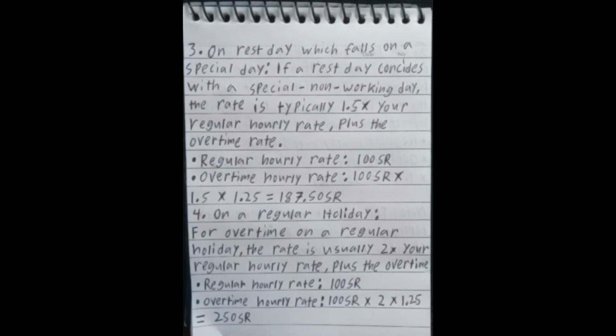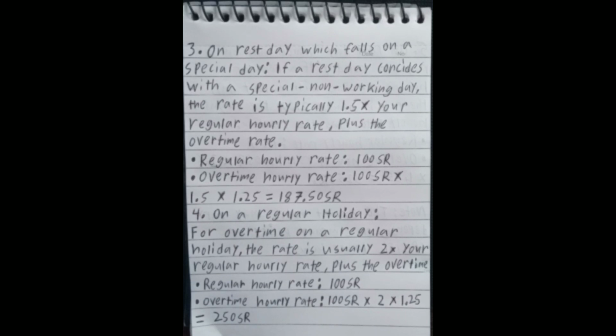Fourth, on a regular holiday. For overtime on a regular holiday, the rate is usually 2 times your regular hourly rate, plus the overtime. So, the regular hourly rate which equals to 100 reals again, and the overtime hourly rate which equals to 100 reals times 2 times 1.25, which will give us the final answer of 250 reals, which will be your overtime pay on a regular holiday.